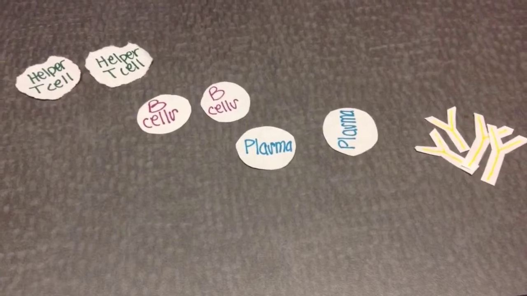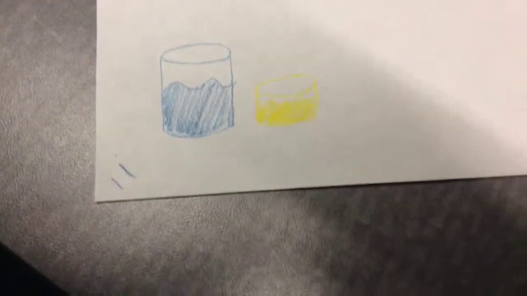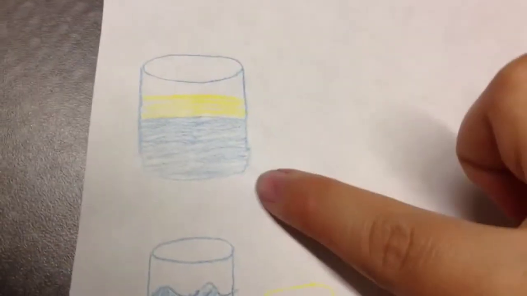Plasma cells produce antibodies. An example of precipitation is when you have water and oil. This would be the water and this would be the oil. When you mix them together, they don't mix at all. The oil is insoluble in the water, and that is precipitation.